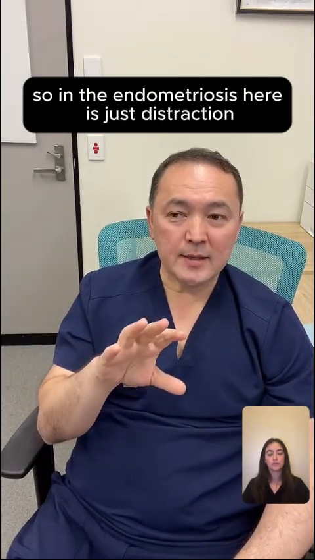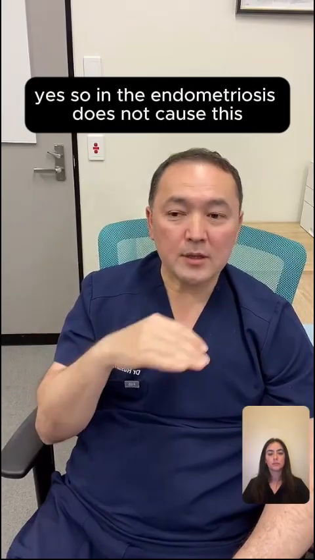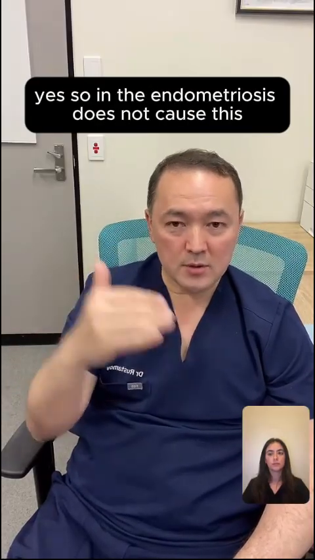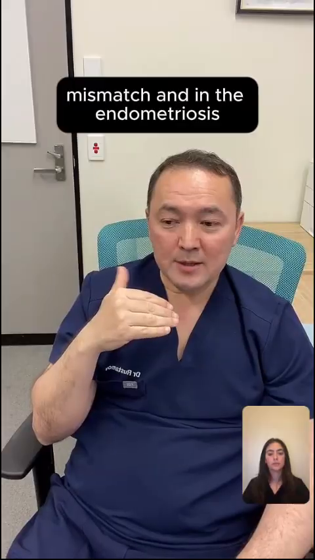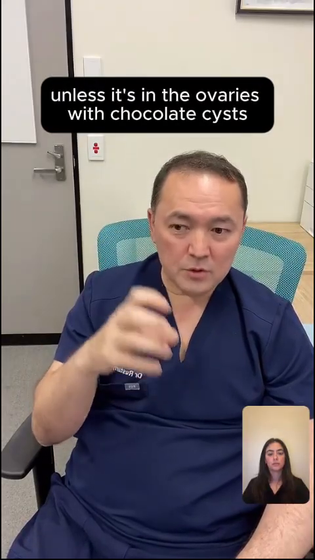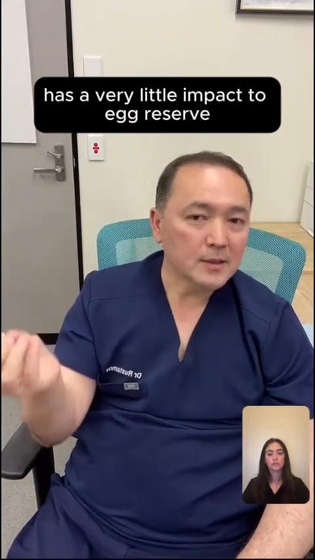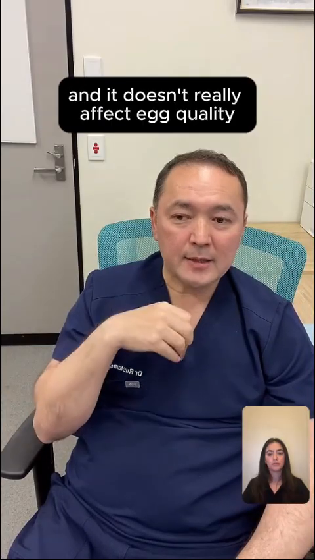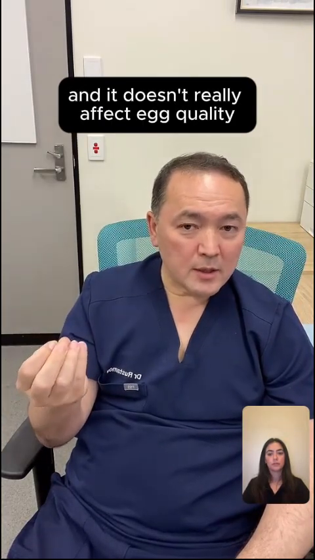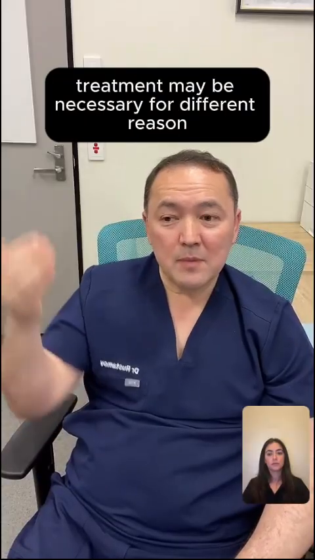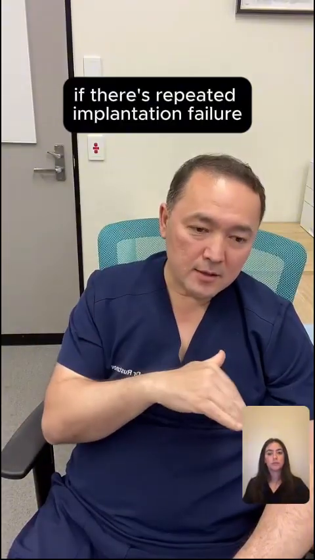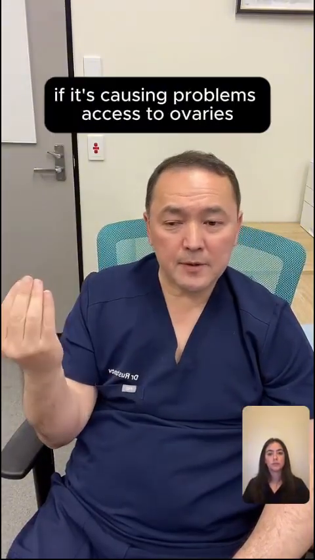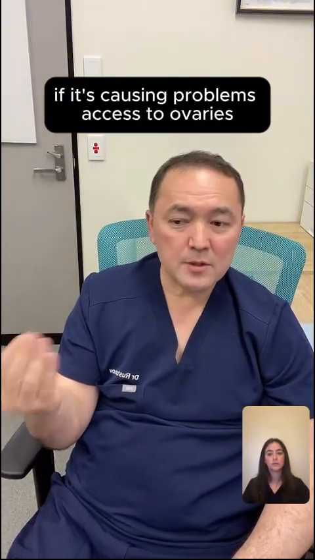Endometriosis here is just a distraction. Endometriosis does not cause this FSH, AMH and AFC mismatch, and unless it's on the ovaries as a chocolate cyst, it has very little impact on egg reserve, and it doesn't really affect egg quality. So yes, endometriosis treatment may be necessary for different reasons, like if it's severe endometriosis, if there's repeated implantation failure, or if it's causing problems with access to the ovaries.